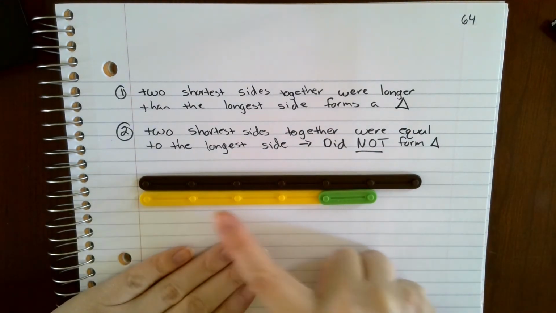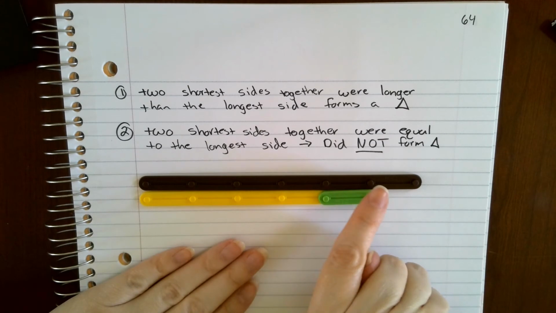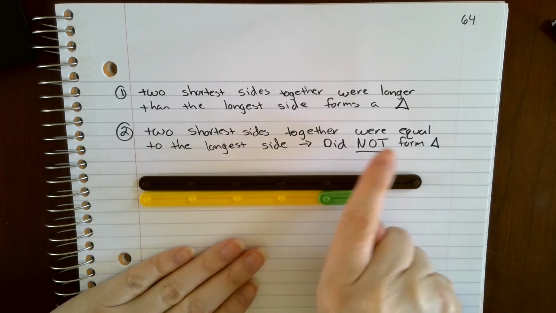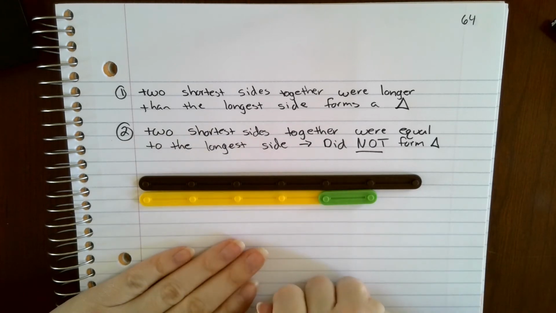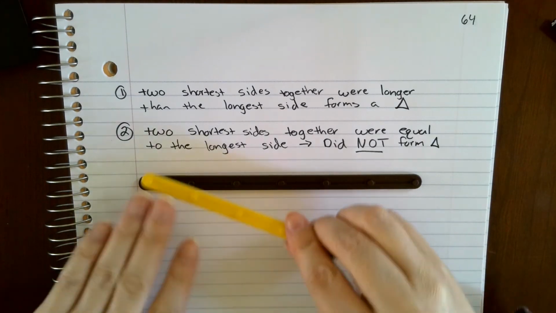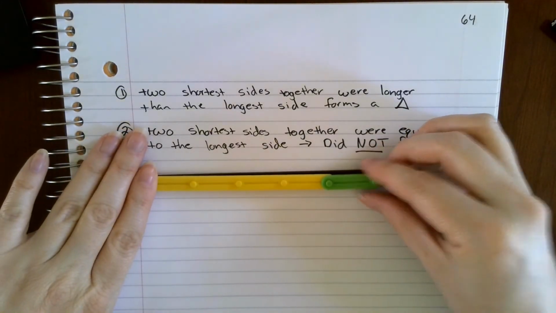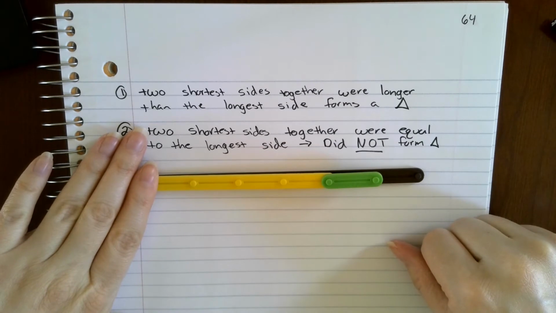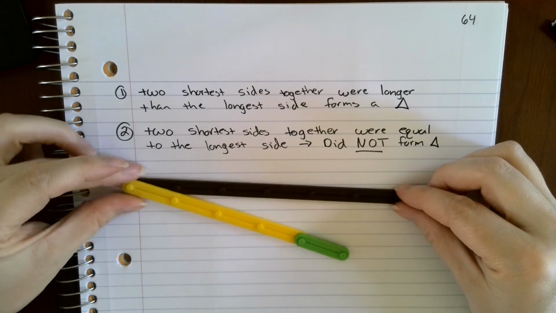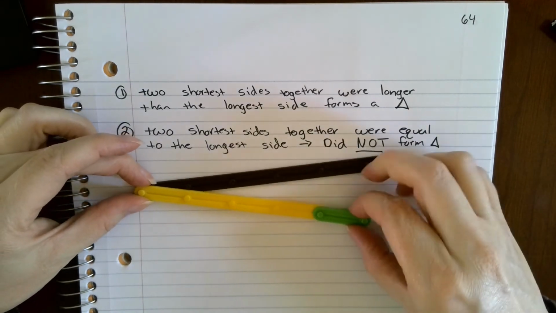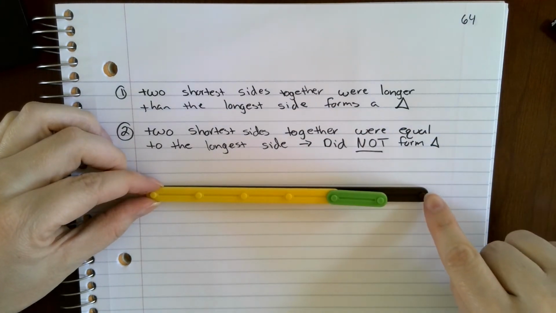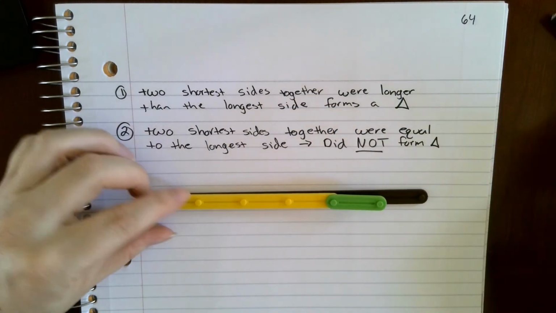When I have the two shortest sides together, is it longer than the longest side? No. Is it equal to the longest side? No. So do you think it's going to be able to form a triangle at all if we piece them together? Not even close. The two shortest sides together were not longer than the longest side, so it can't even reach to the very end of the longest side. So it was not able to form a triangle.